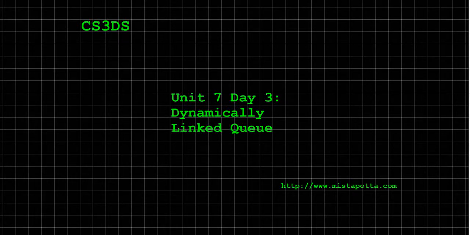In today's video, we're going to take the idea that we had in our previous video, taking a stack and writing it using the dynamically linked nodes, and doing the same thing to create a queue. What's going to be important here is there's going to be a slight change in what we've done before, and that's the idea of using nodes that are doubly linked.